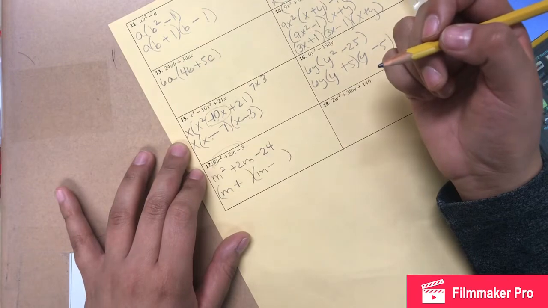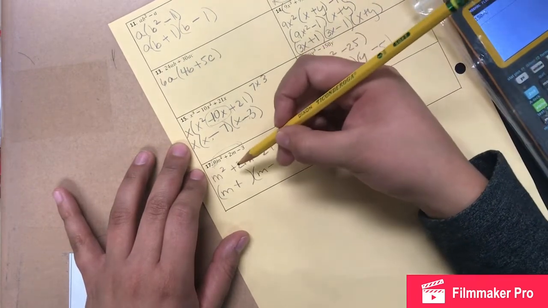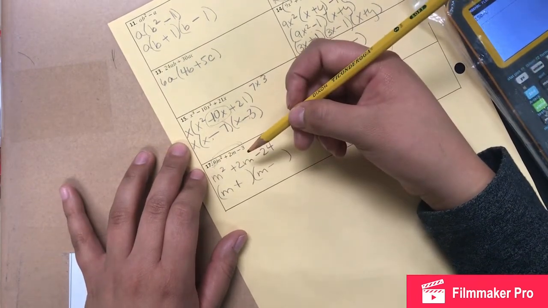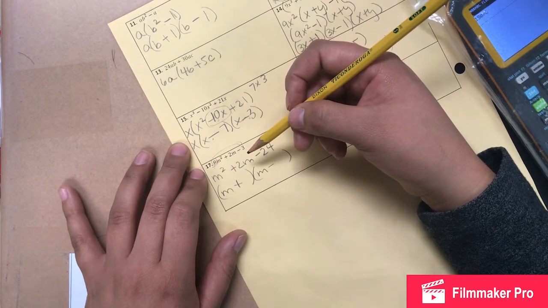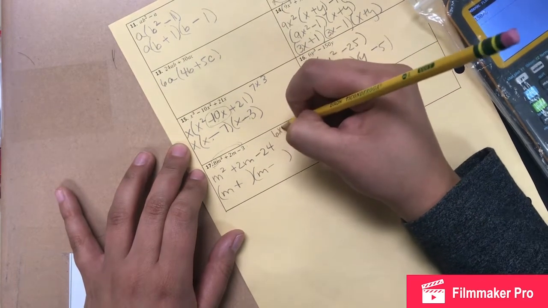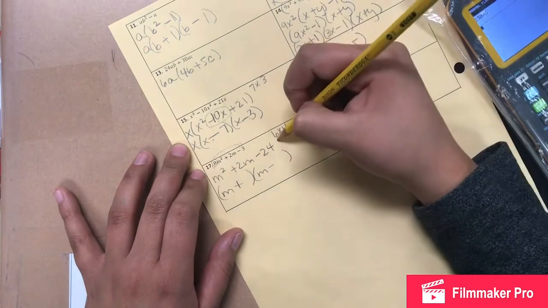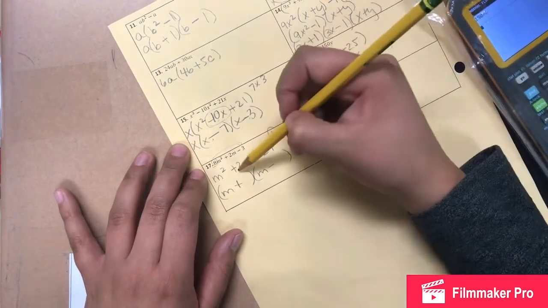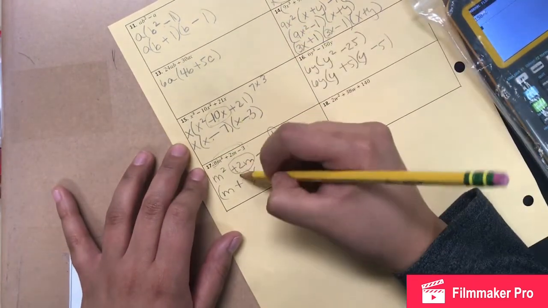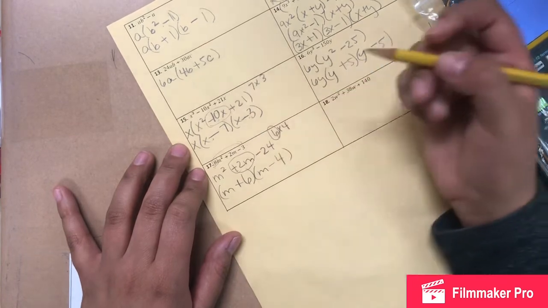What multiplies to get 24 but subtracts to get 2? The two numbers that come up are 6 and 4. Since 6 is the larger number, it has to take the sign of b. So 6 has to be positive and 4 has to be negative.